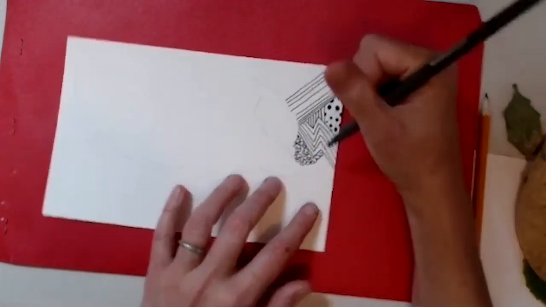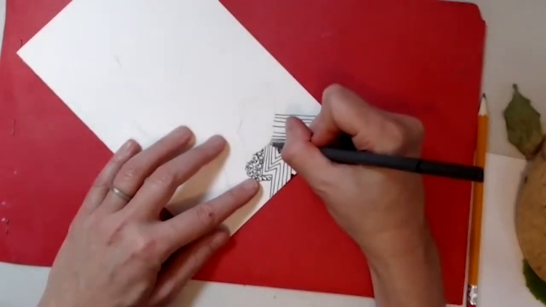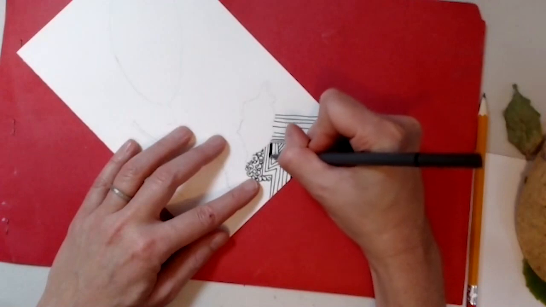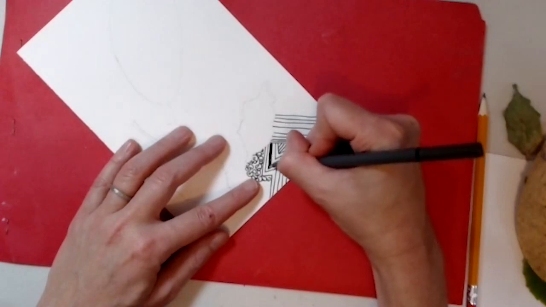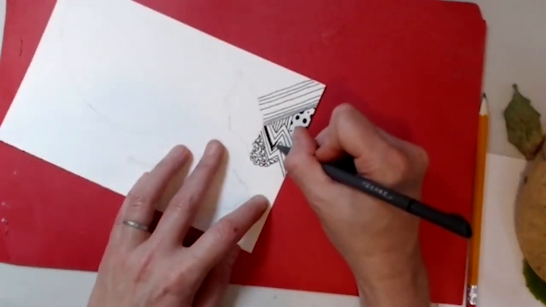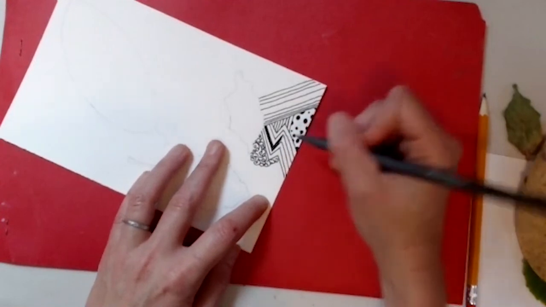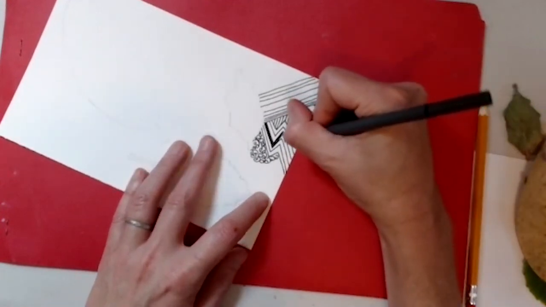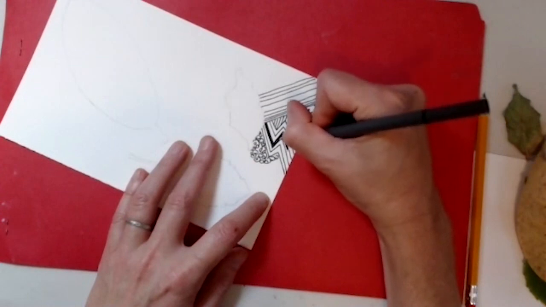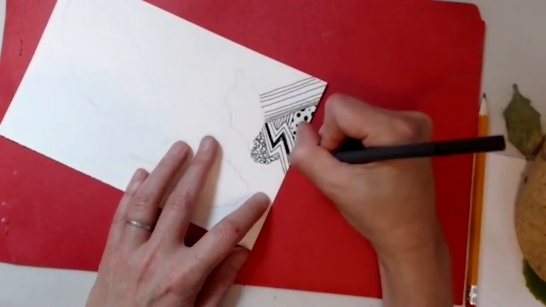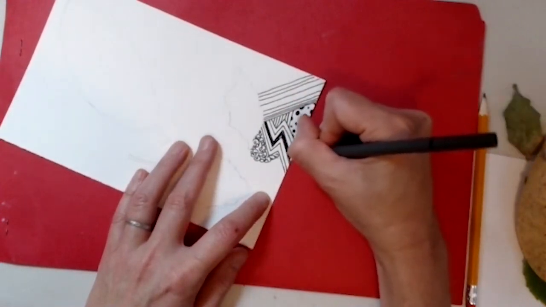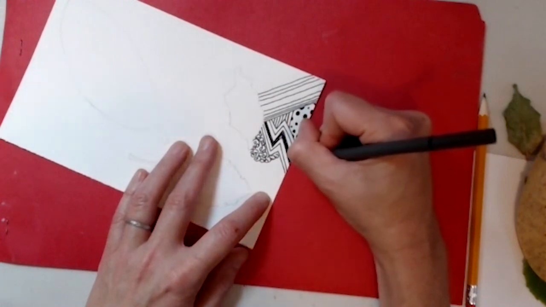And maybe I want to thicken some of my lines. I want to stick with the same pen. So you are going to work on this drawing, get as far as you can today. We can continue it next week if we need to.